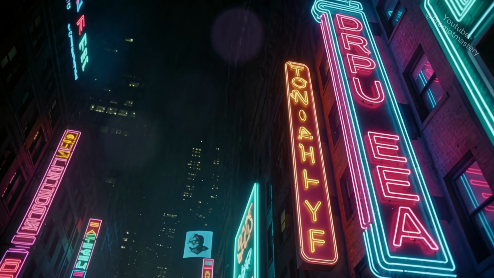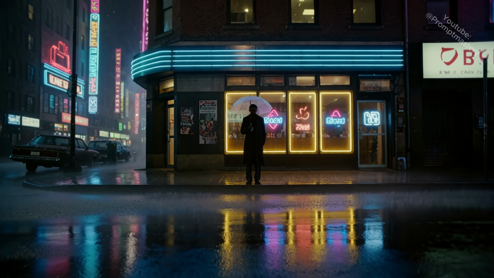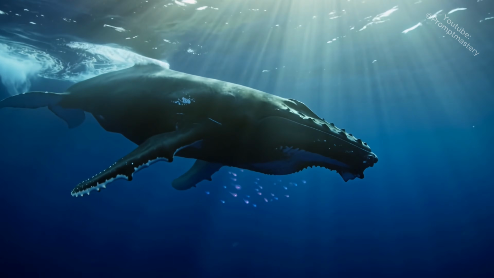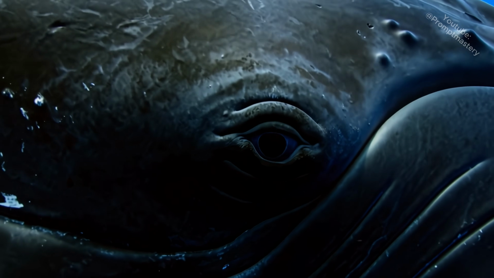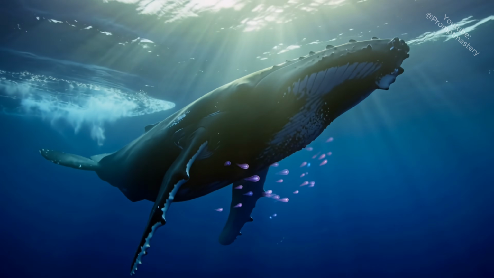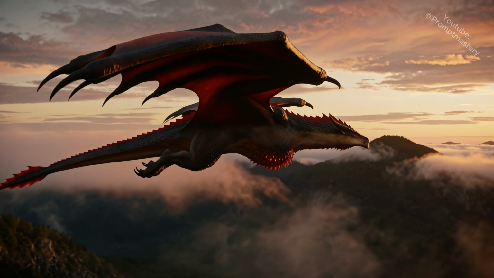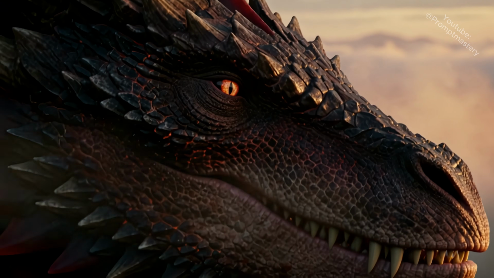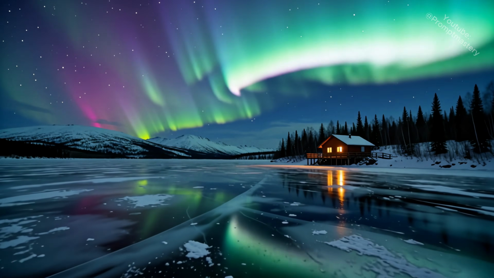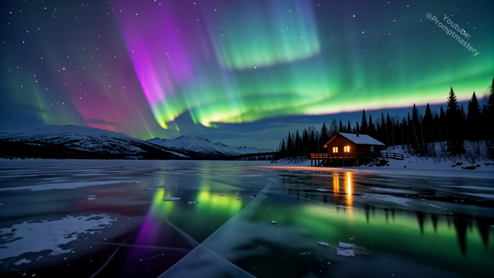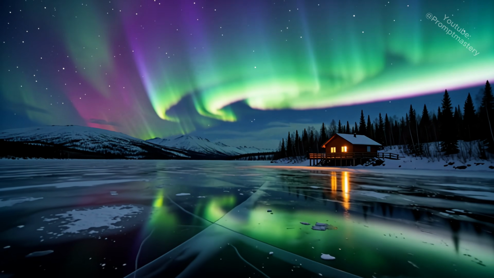In the cities where neon never sleeps, we built whole worlds from steel and glass and light. But the true giants live below, in the deep blue, Earth's oldest creatures, moving to a clock older than time. Some places exist only in our imagination, yet it is imagination that gave us wings to fly above the mountains. When sunlight travels 100 million miles to touch our poles, the sky catches fire. A love letter from the cosmos.